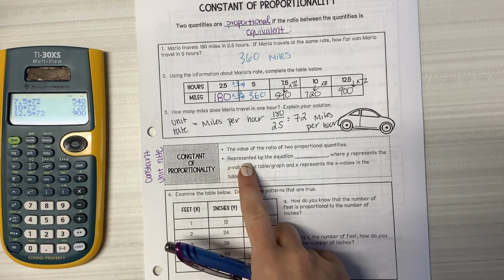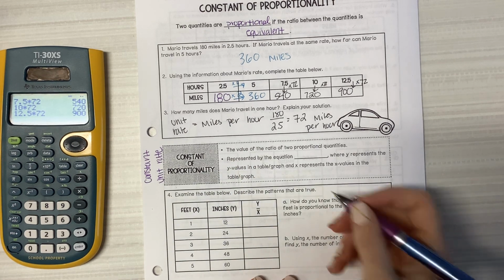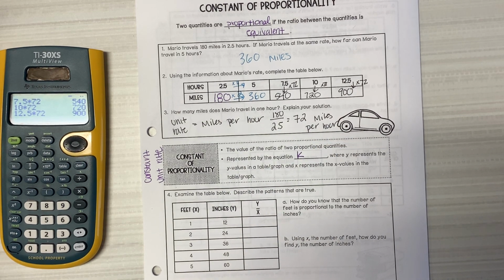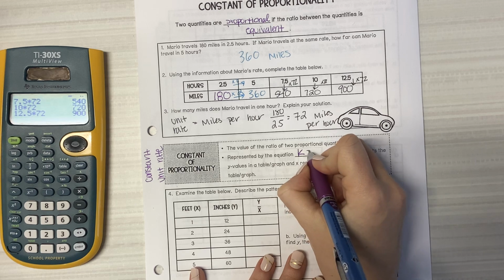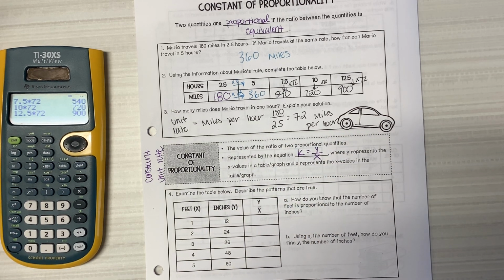All right, so this constant of proportionality, this constant unit rate, we note with the letter k, that we're using the letter c to mean something else. And it comes from taking the y value divided by the x value. So in a table or graph, it will tell us what y and x are, and then we just do the division.